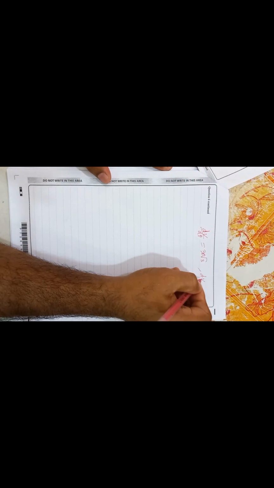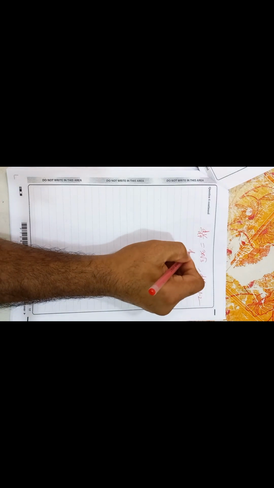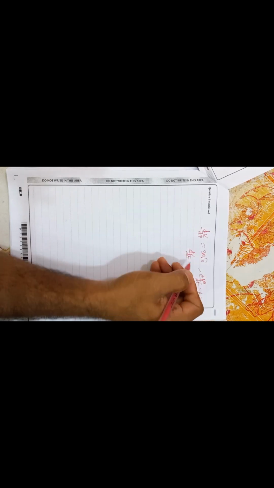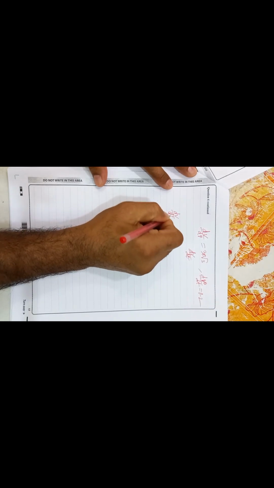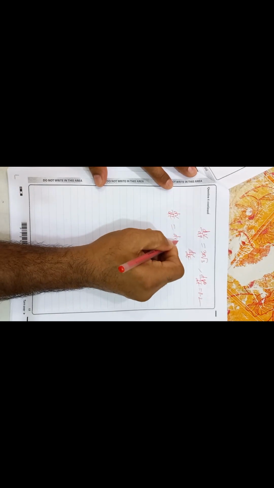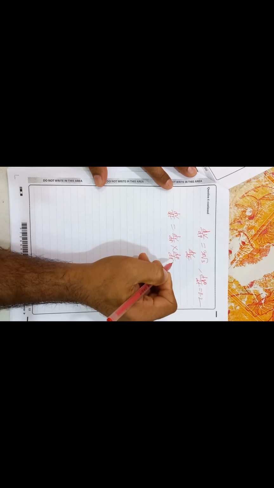We have dr over dt equal to 0.2. We need to find dV over dt. You keep dV over dt on the left side, equal to dV over dr times dr over dt.